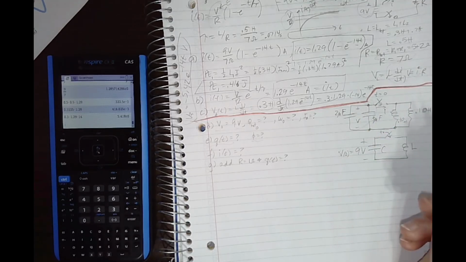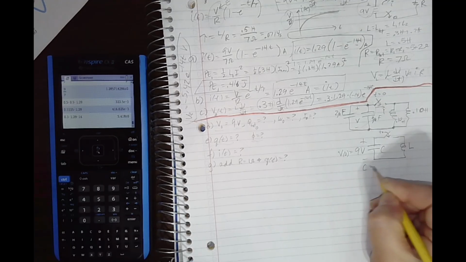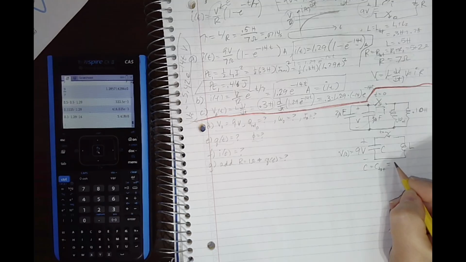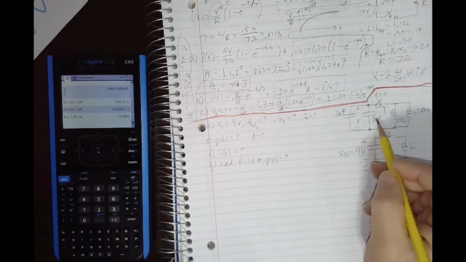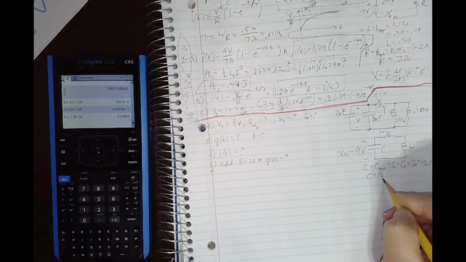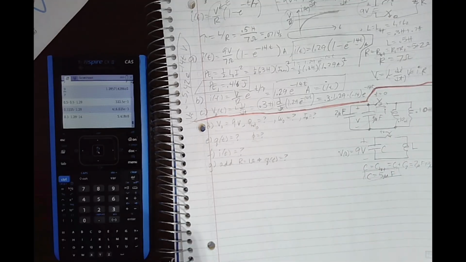So these two capacitors, when we add them together, C is going to be C total. How do we combine capacitors in parallel? That's the easy one for capacitors. They just add up, C1 plus C2. All right, so we've got 2 microfarads plus 3 microfarads. So C is 5 microfarads, okay, for our equivalent circuit here.